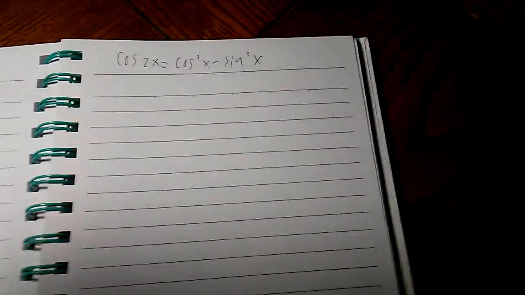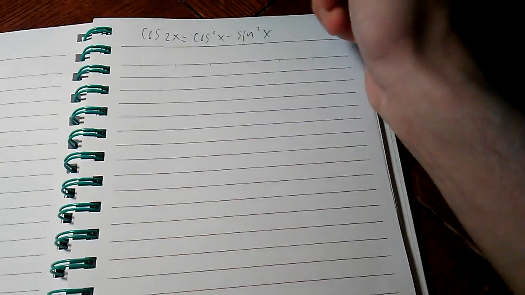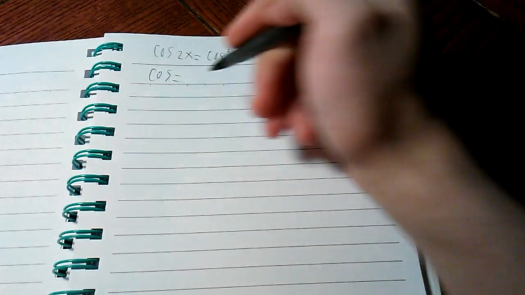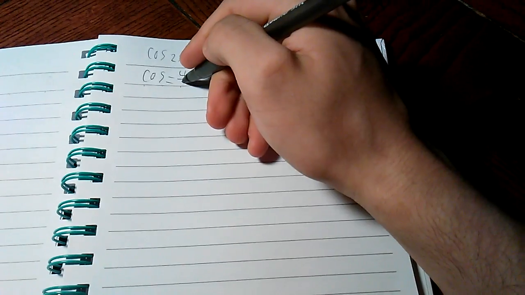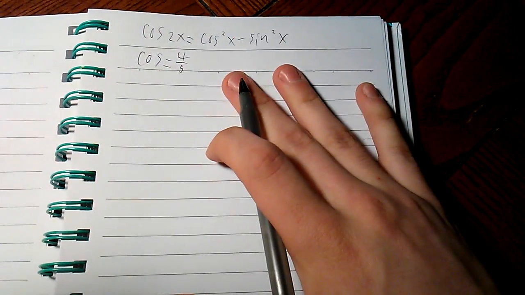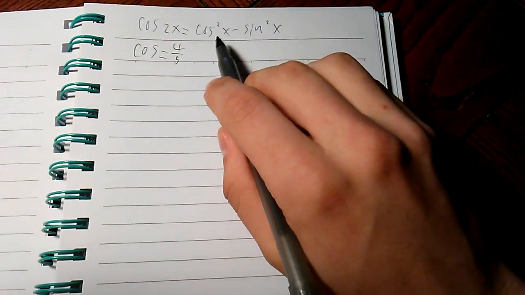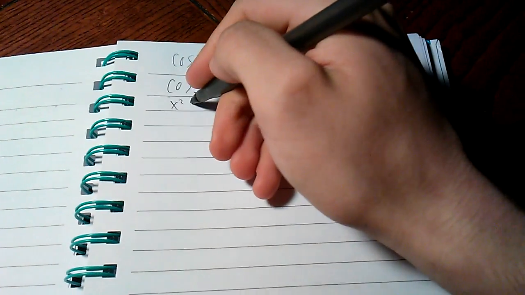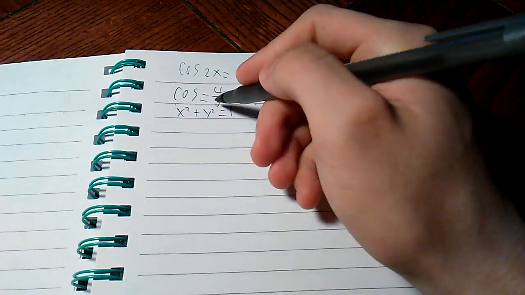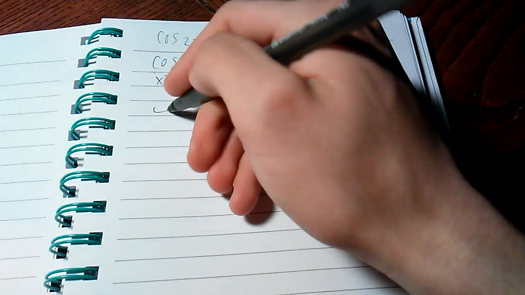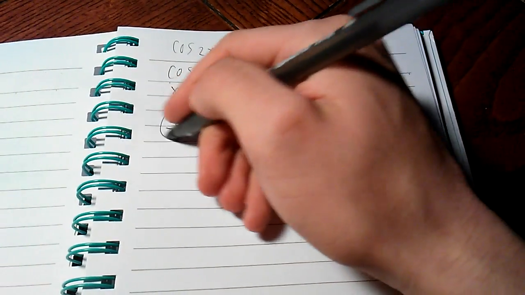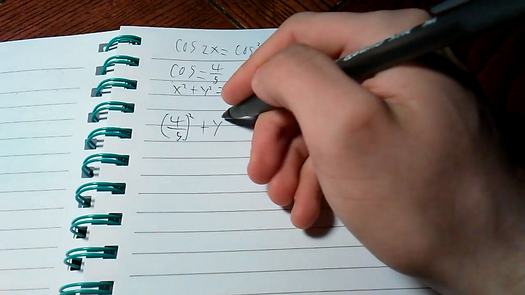Super duper simple. But wait, you say, what if we have to find cosine? Well, of course I have that prepared. What do you expect of me? Our cosine example is going to be finding cosine of 2x when cosine x equals 4 over 5. Same thing applies. We have to find cosine and sine, so we're going to use our x squared plus y squared trick again. x squared plus y squared equals 1. Since we have cosine, we have our x. So 4 over 5 squared plus y squared equals 1.